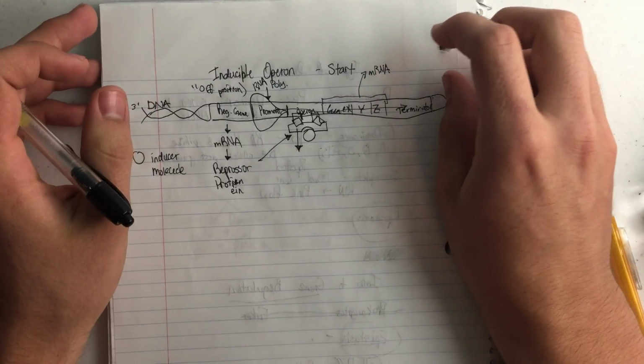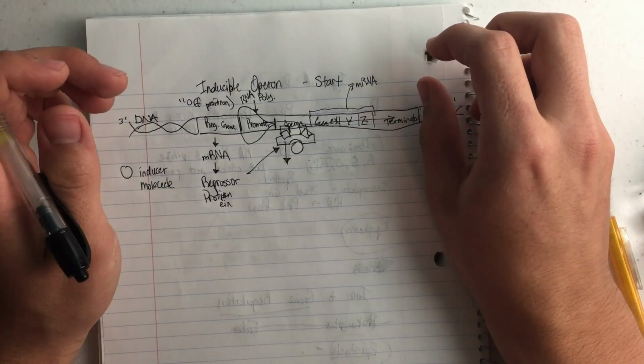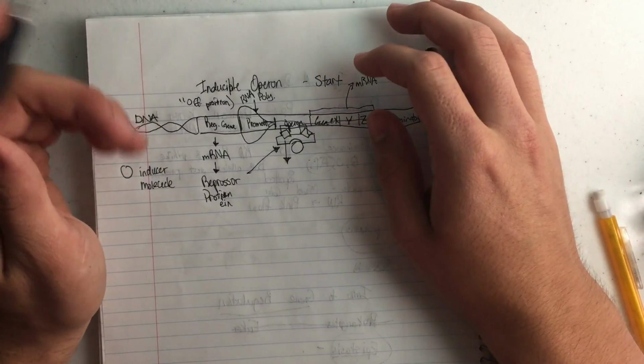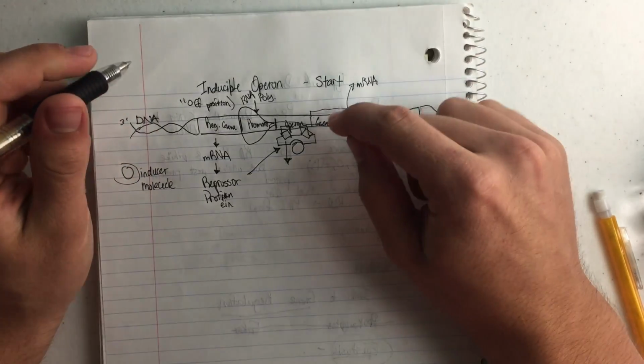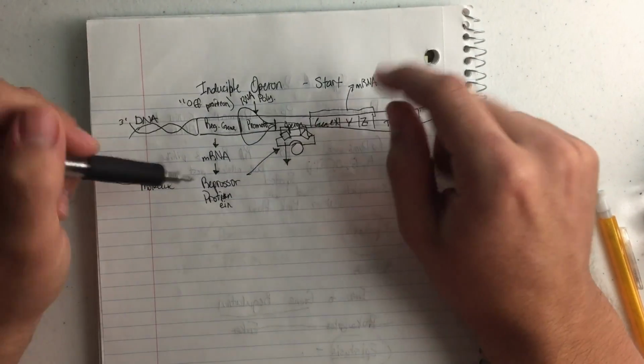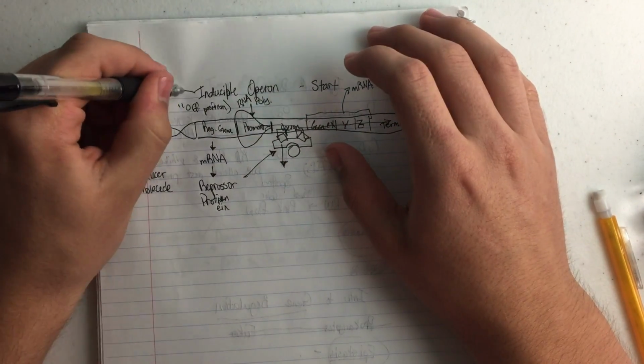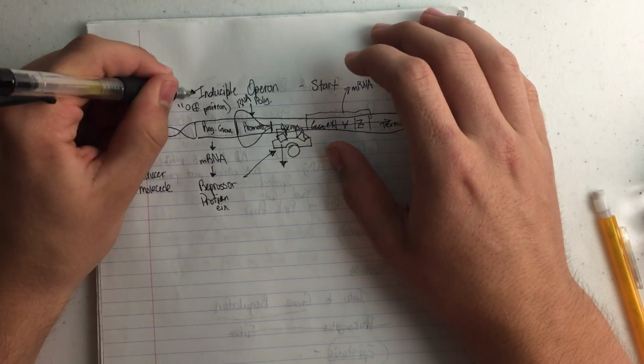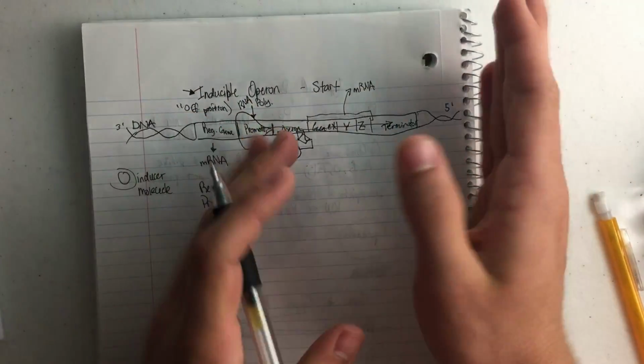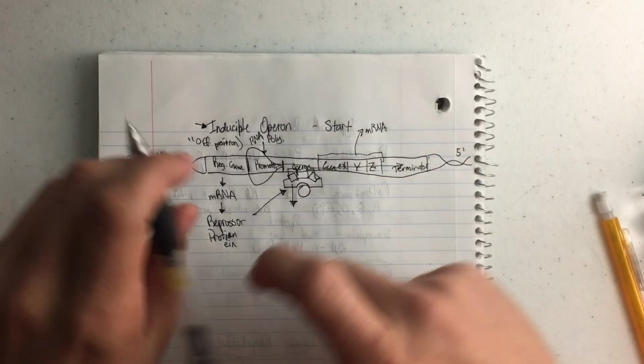So that's kind of the basic idea of an inducible operon. It's usually in the off state, and then you need the inducer molecule to bind to the repressor protein to turn it on. And so inducible kind of means startable or starting. So it's usually off and it turns on. That's kind of the basics of an inducible operon.